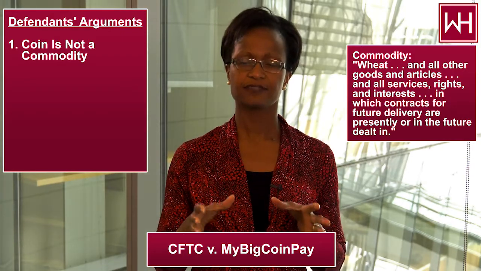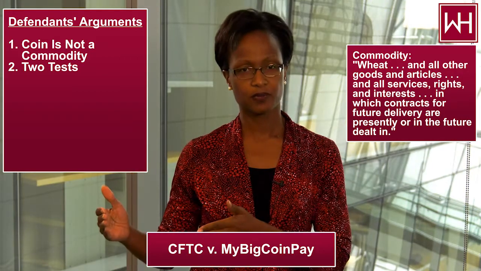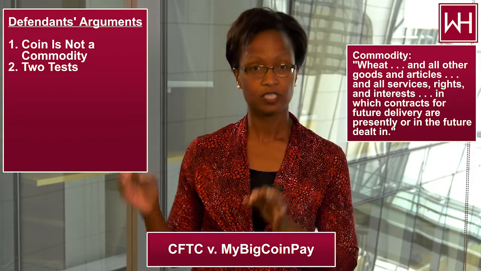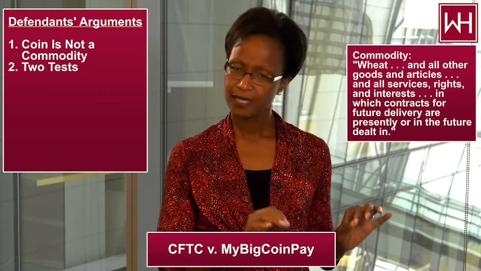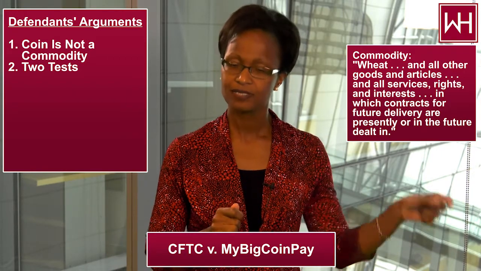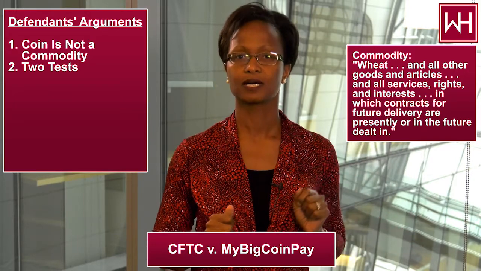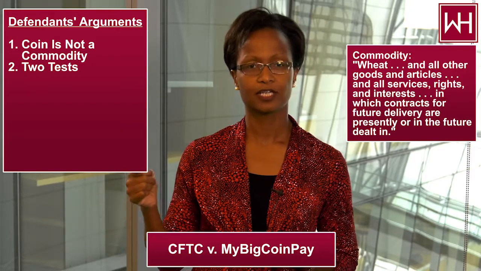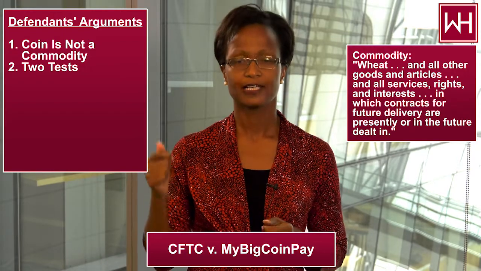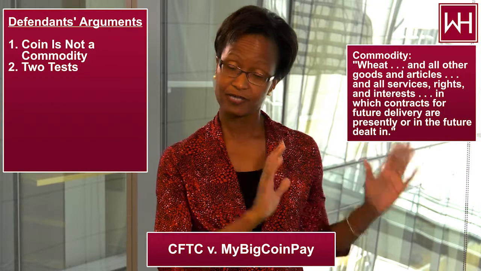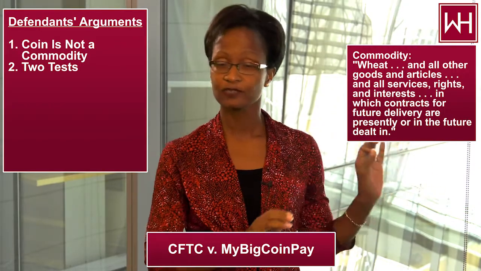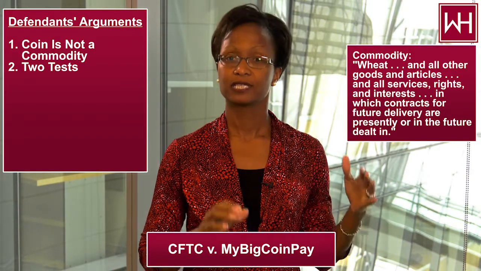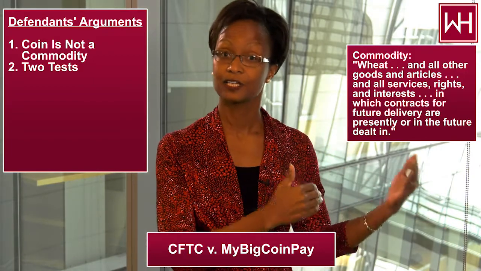Now, the defendants take this definition in two parts, the goods and articles part and the services, rights, and interests part. What they say is that for the first part, if something is a good or article, it is a commodity. But for the second part, for the services, rights, and interests, it must have a futures contract on it in order to be a commodity. They then argue that in terms of the first part, their coin is not a good or article because it is not tangible, and goods must be tangible. In terms of the second part, they argue that there is no futures contract on their coin. There is a futures contract on Bitcoin. There are actually two. However, there is no futures contract on their coin, and therefore it's not a commodity.